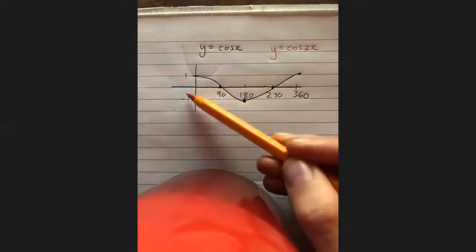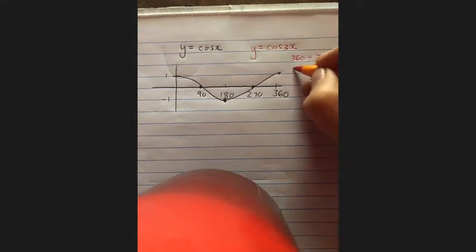So this 3 affects your x. In this case, it will actually affect your period. The period at the moment is 360 degrees. If you now want a new period, you can say 360 divided by this value, which is 3. They call it the B value. Sometimes this is written as a B. And that will equal 120.